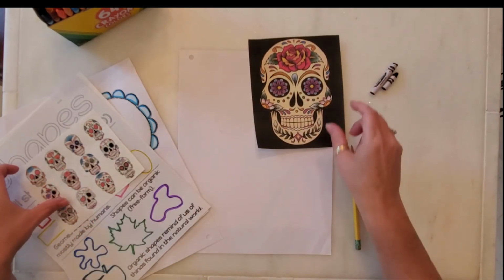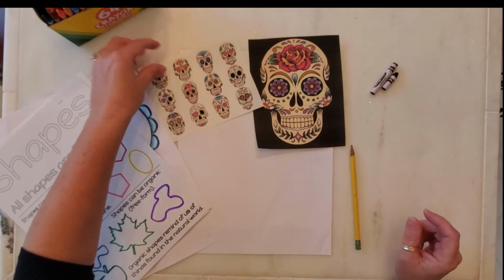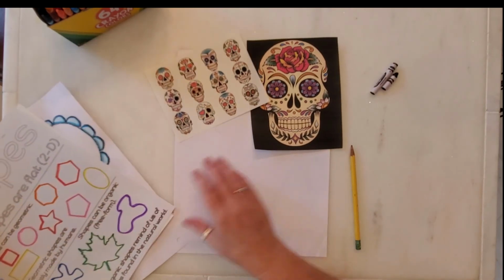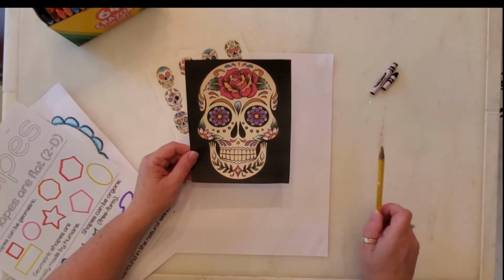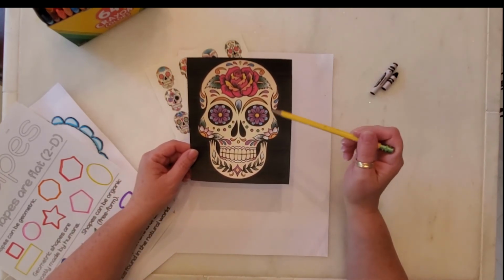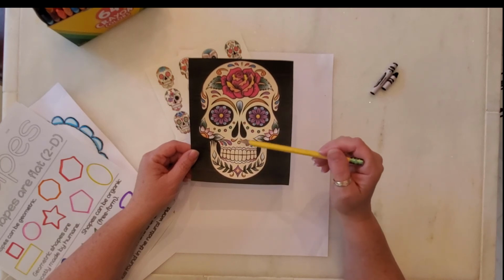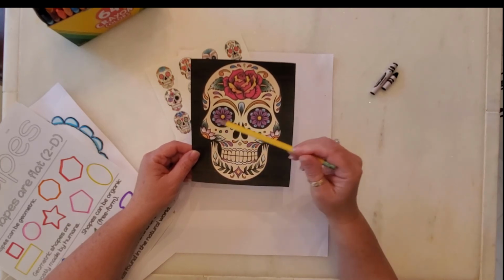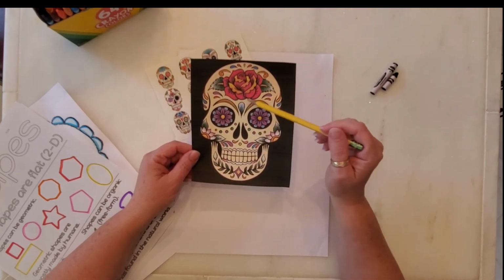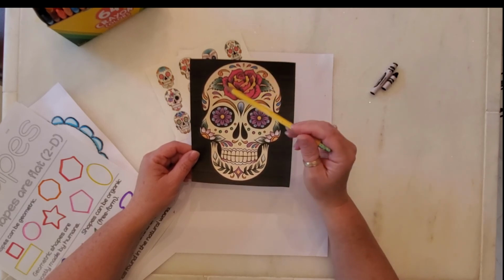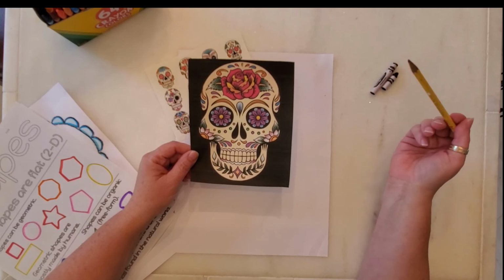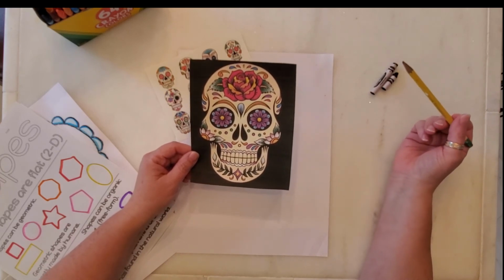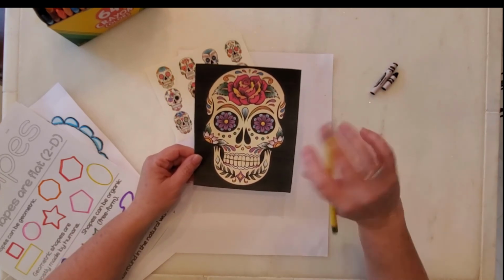Take a look at some of the examples I just printed off the internet. They're really good examples of sugar skulls. Notice very symmetrical when it comes to the eyes, the nose, most of the decoration until you get to the top here. And the rose is not completely symmetrical. Is that okay, boys and girls? Of course it is. Like I said, we're going to be taking symmetry and asymmetry and playing around with it a little bit.